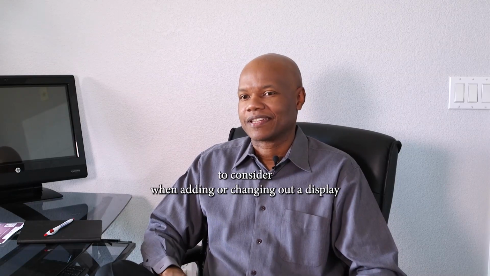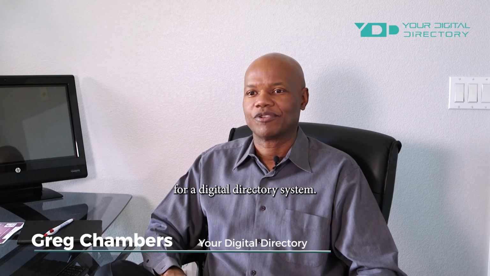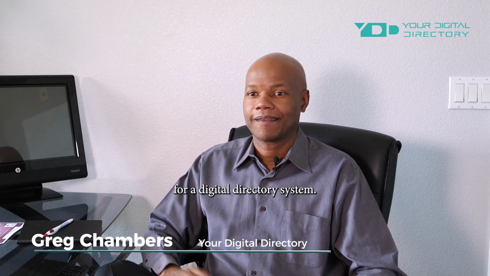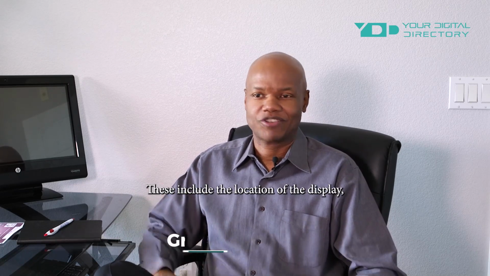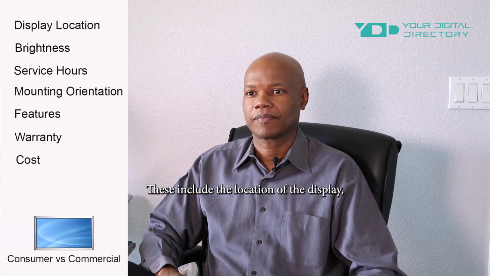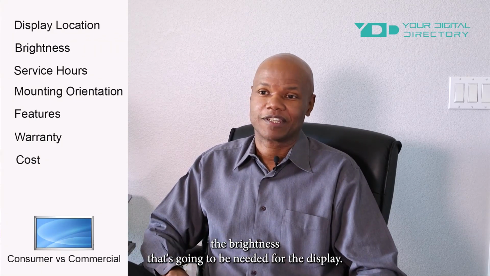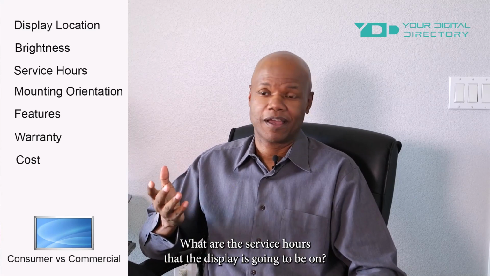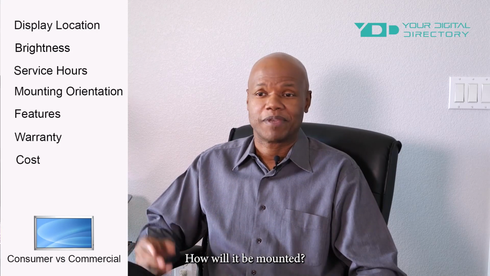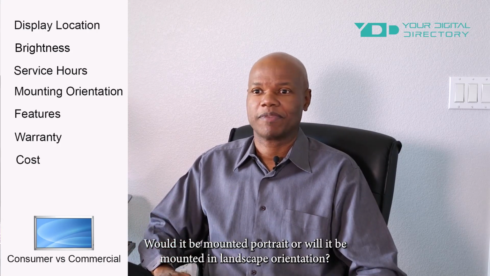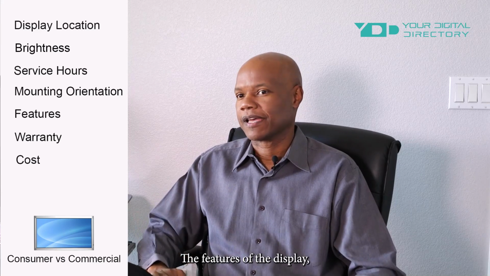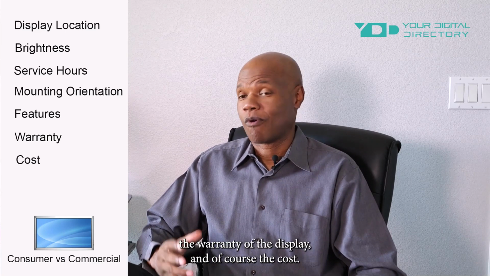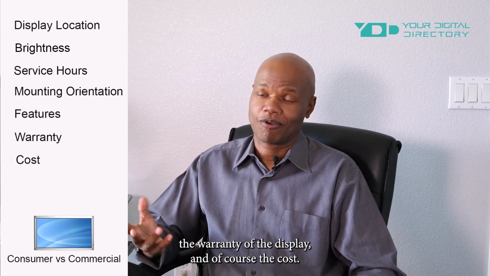There's many factors to consider when adding or changing out a display for a digital directory system. These include the location of the display, the brightness that's going to be needed for the display, what are the service hours that the display is going to be on, how will it be mounted? Would it be mounted portrait or will it be mounted in landscape orientation? The features of the display, the warranty of the display, and of course, the cost.